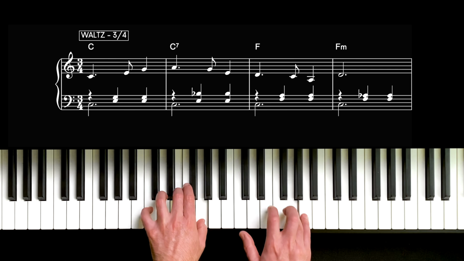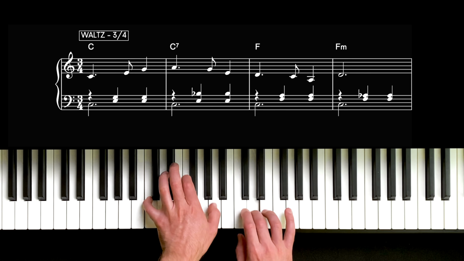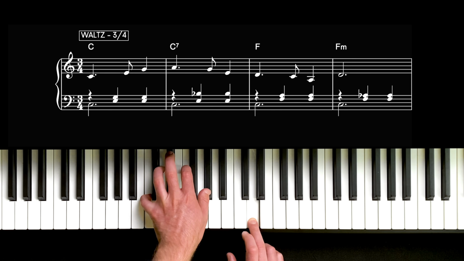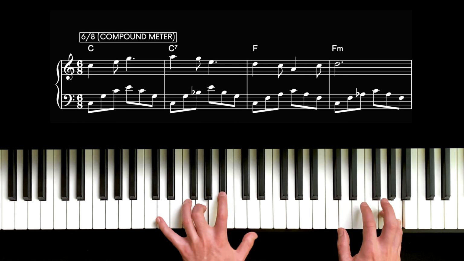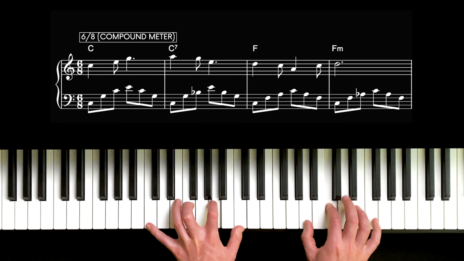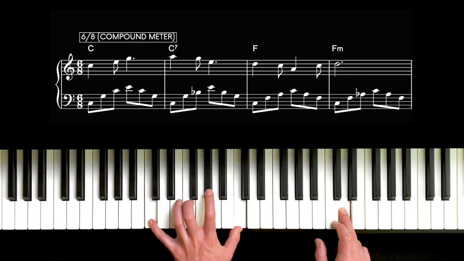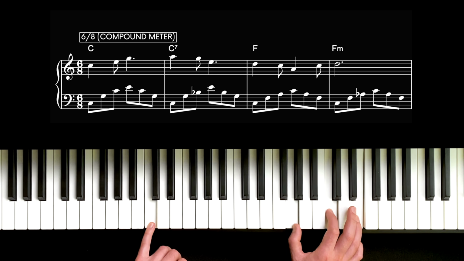Listen to the difference between simple and compound meter. Those two examples are very similar. The difference is just where we feel the big pulse in the music.